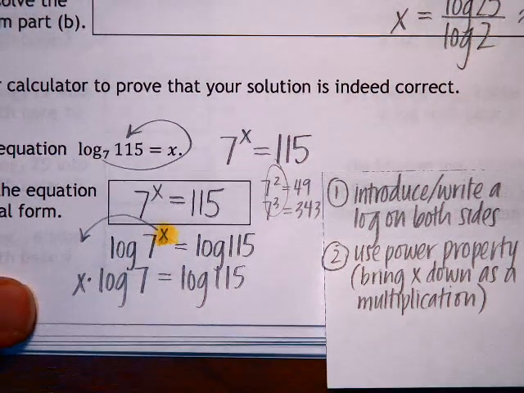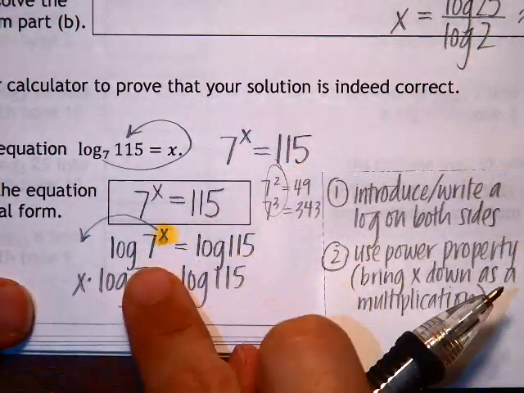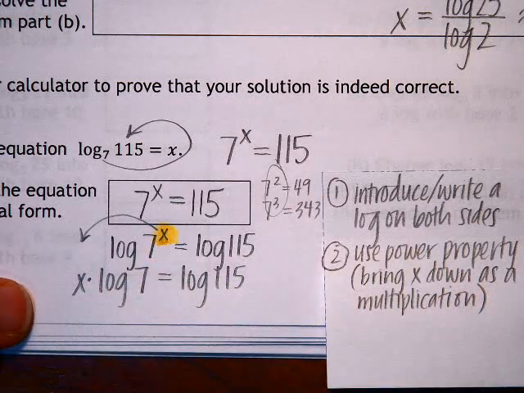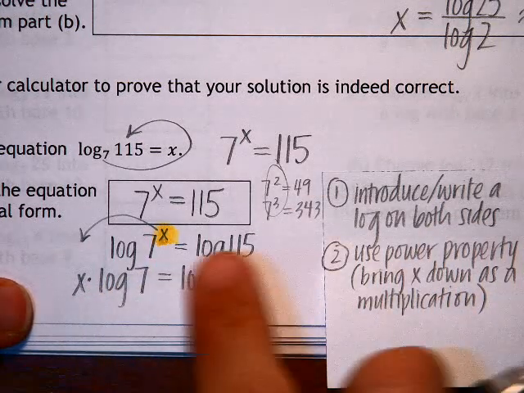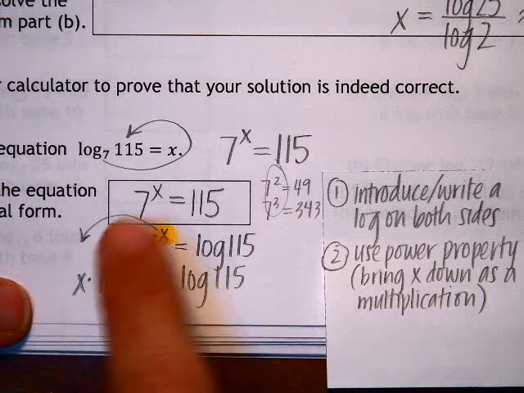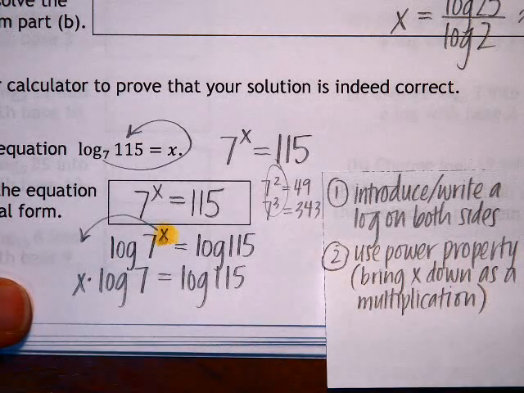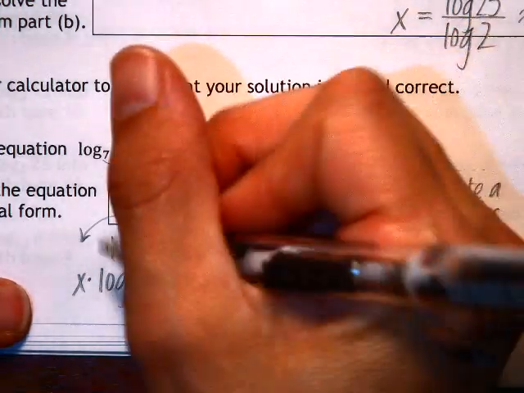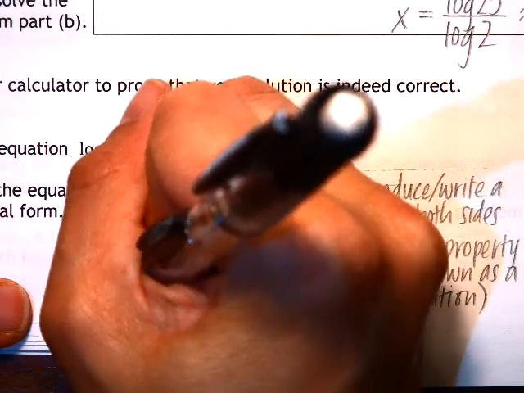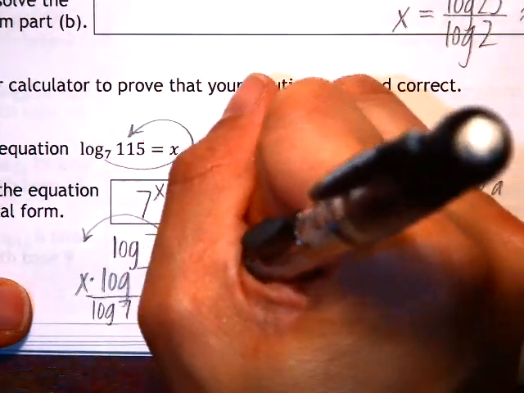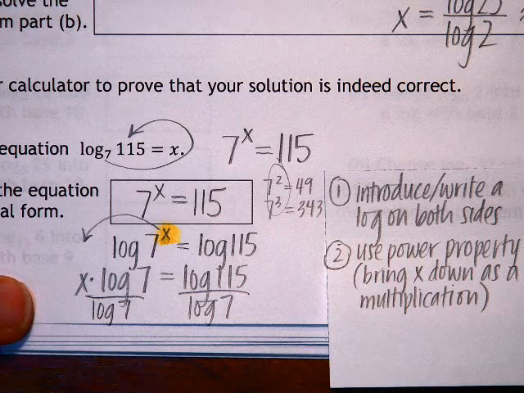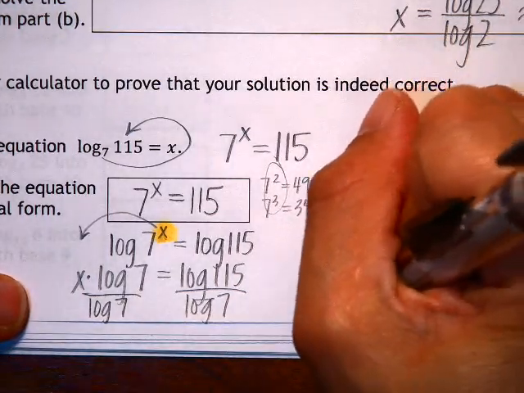This is where our algebra kicks in. This is where we say, hey, wait a minute, I can get x by itself. X isn't doing anything complicated now. X is just multiplying something. If I want to get x by itself, I just need to do the opposite of multiply, and that is divide.